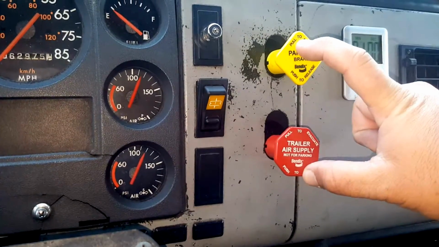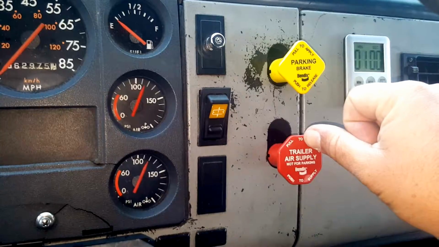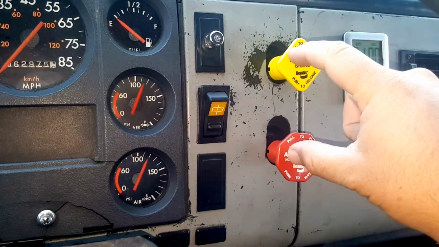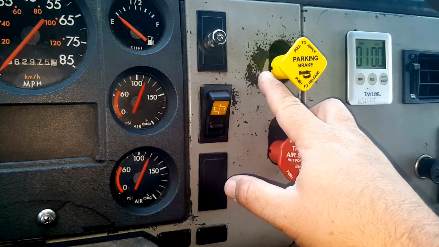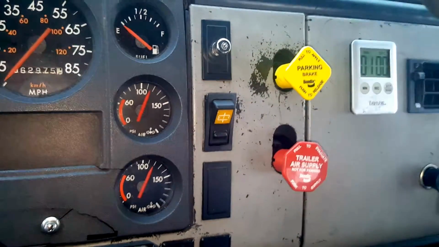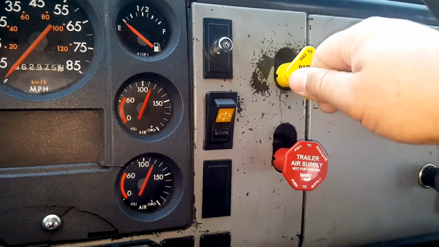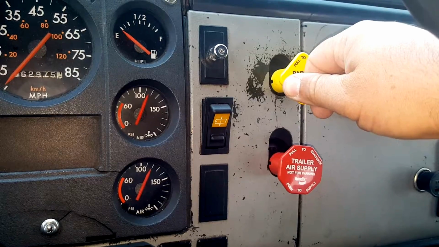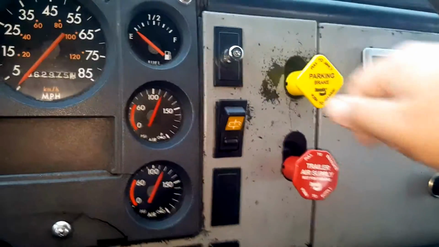Here's your parking brake knobs. One is for the truck. This is for the trailer. The parking brakes are set right now because you can see the little notch right here. When they're pulled out, they're set, which means they're on. When they're pushed in, that means they're released and you can move forward. So when you want to go forward, push in.